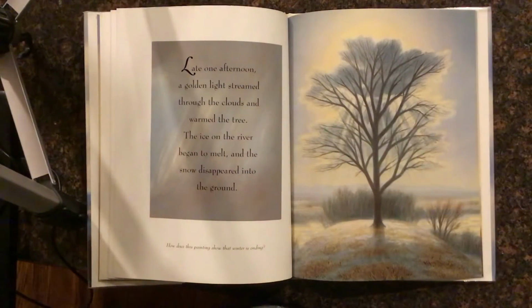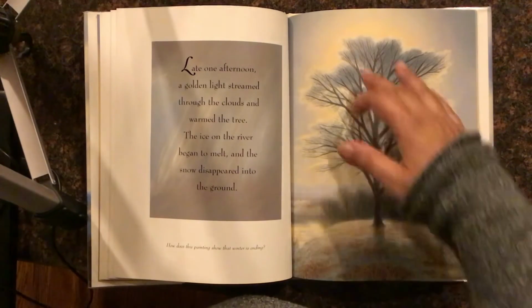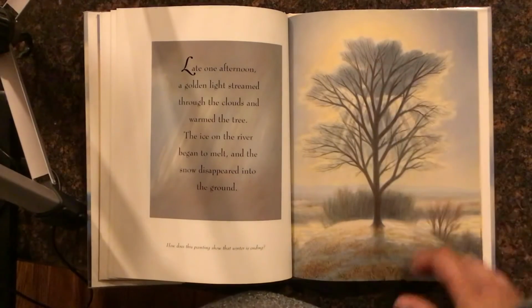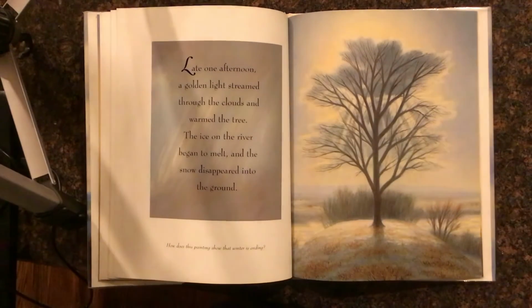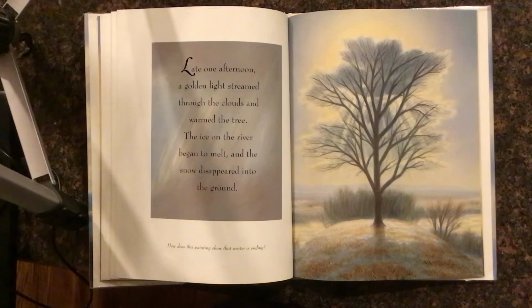Late one afternoon, a golden light streamed through the clouds and warmed the tree. The ice on the river began to melt, and the snow disappeared into the ground. Look, the snow is all melting, and look at the light shining through the branches. How does this painting show that winter is ending?